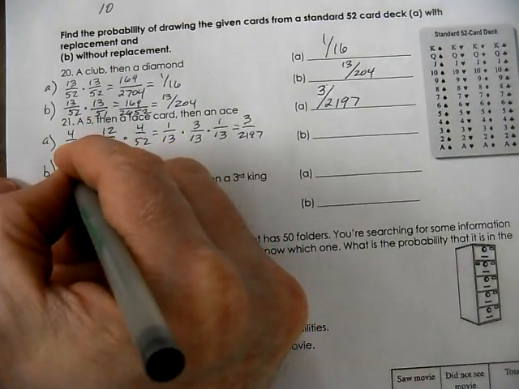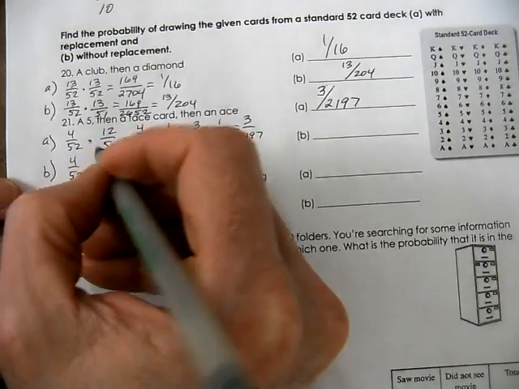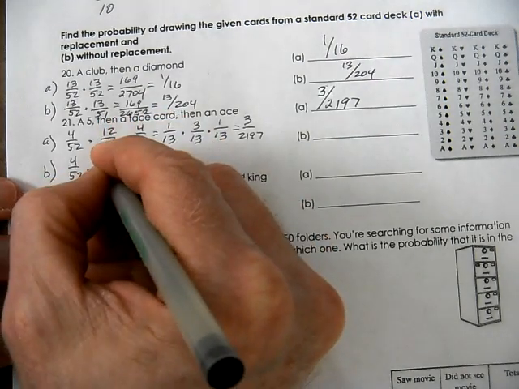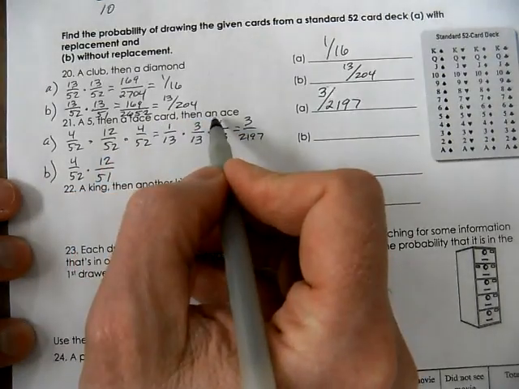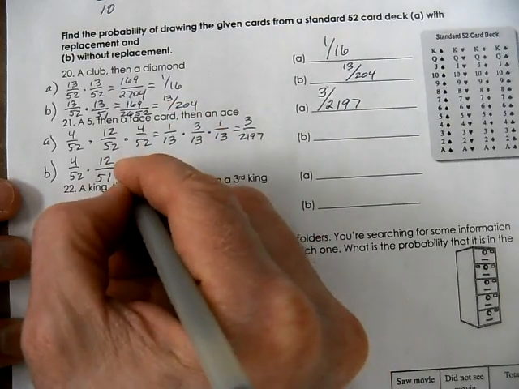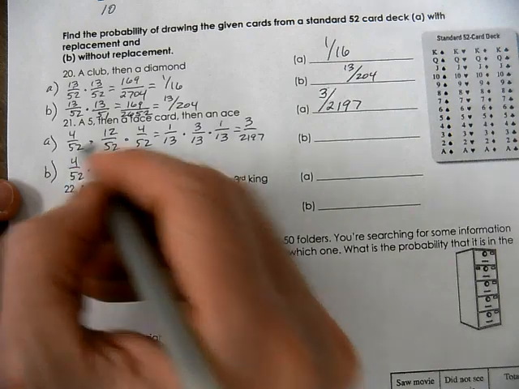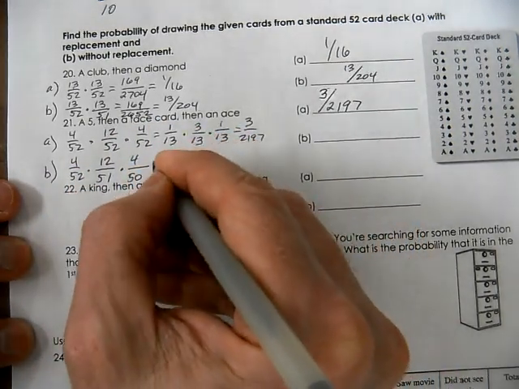And then 4 out of 52. That's a 5. Then a face card. None of those are 5s, but there's only 51 cards. Then an ace. Again, there's no overlap. There are 4 aces. None of those are face cards. None of those are 5s.